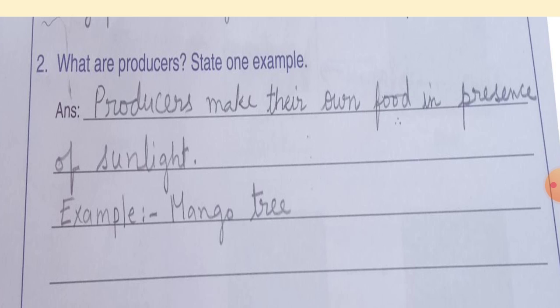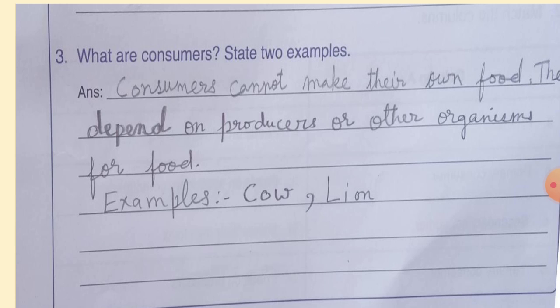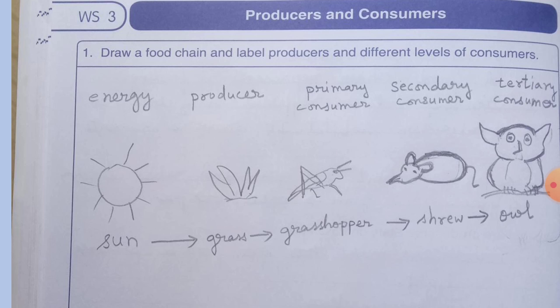Next question. What are producers? State one example. Producers make their own food in presence of sunlight. Example, mango tree. You can give any example. Next, what are consumers? State two examples. Consumers cannot make their own food. They depend on producers or other organisms for food. Example, cow, lion, tiger. These are all consumers.